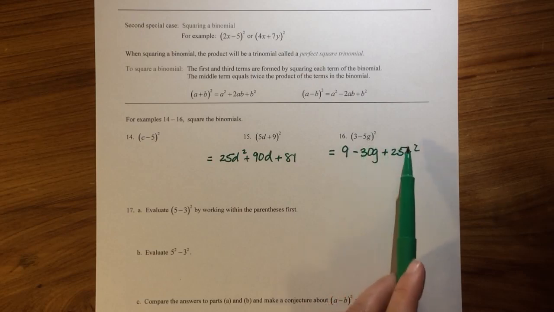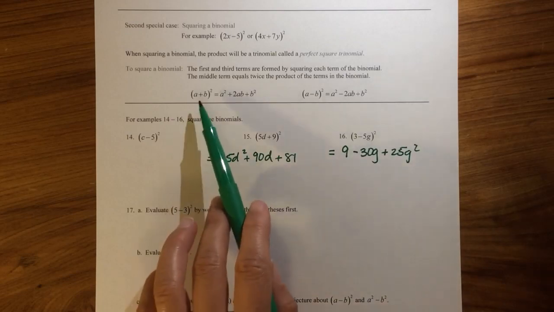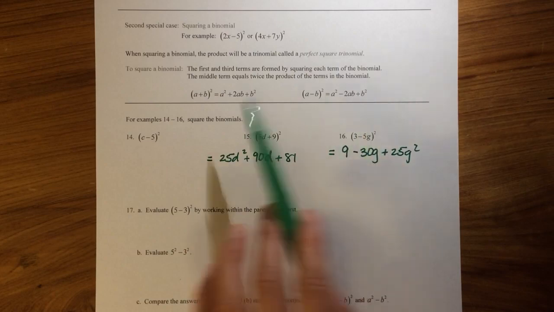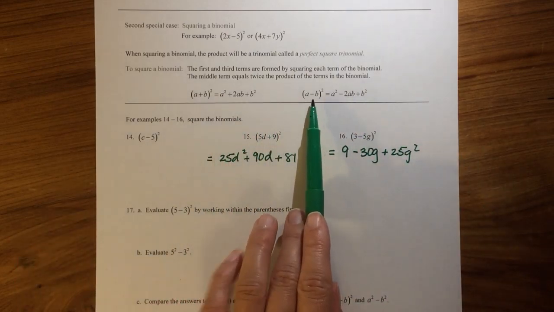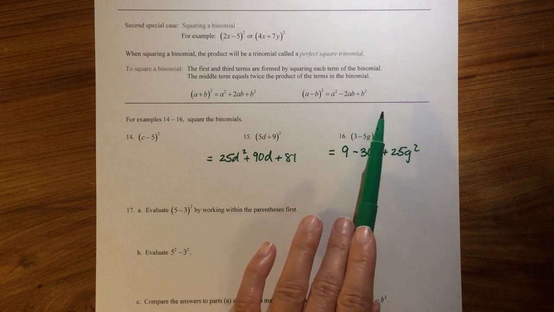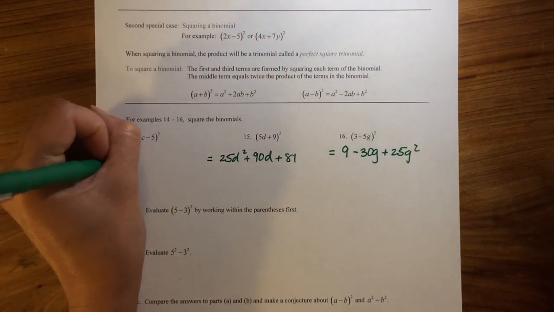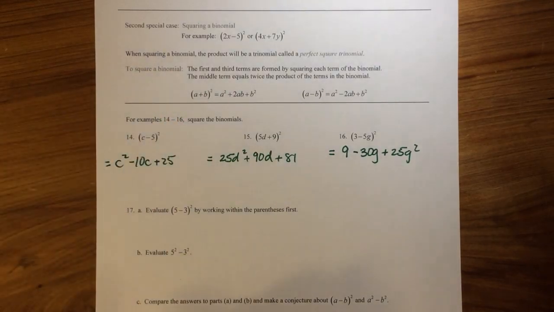Negative 5g squared is positive 25g squared. So no matter if your binomial is plus or minus, your last term of your trinomial will always be positive, because what's a negative times a negative? A positive. So really quickly, just so that you know, this is c squared minus 10c plus 25, so you can check yourself.